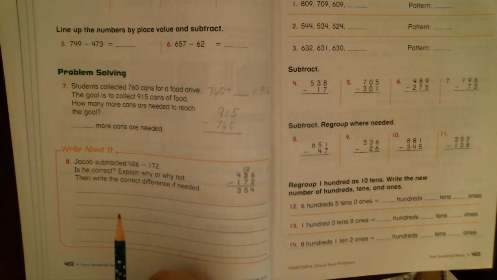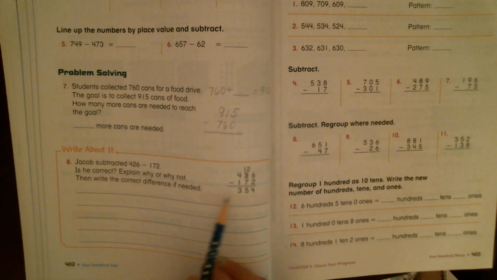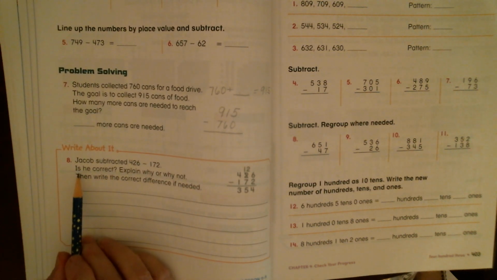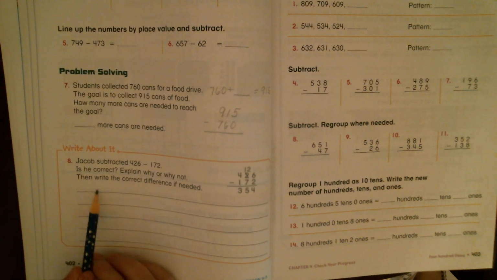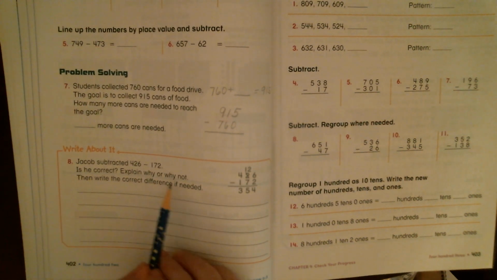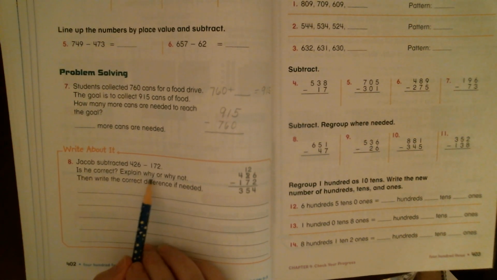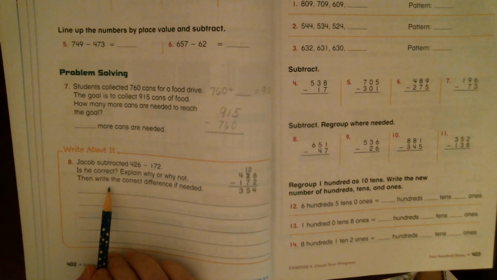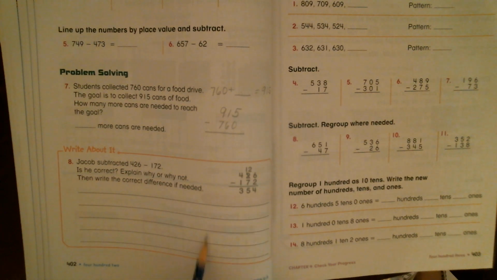Remember those related facts. All right, Jacob subtracted 426 minus 172. Is he correct? So yes, Jacob is correct. No, Jacob is not correct. Explain why or why not he is or is not correct. And then if he is not correct, they want you to show the correct problem.